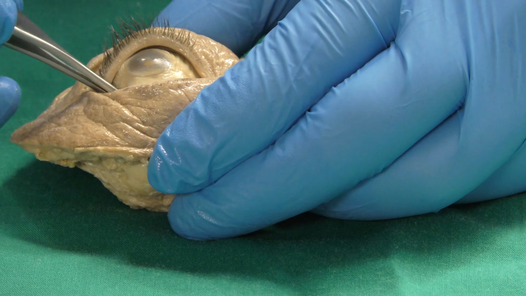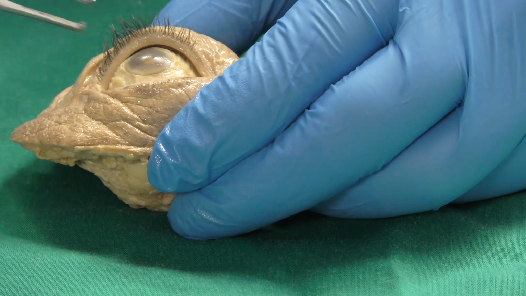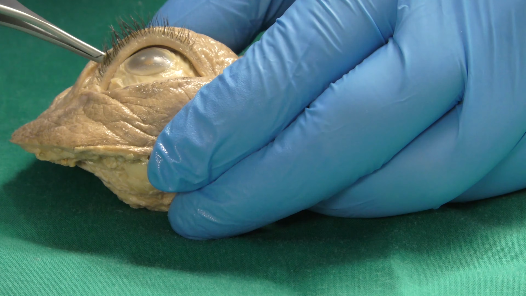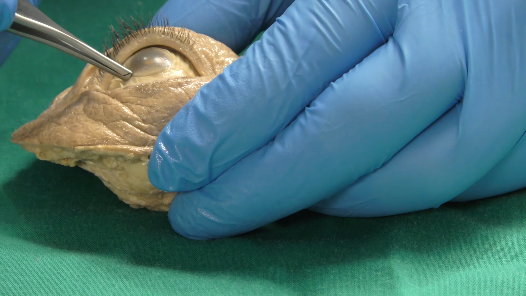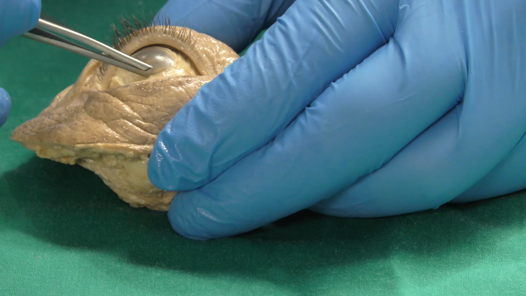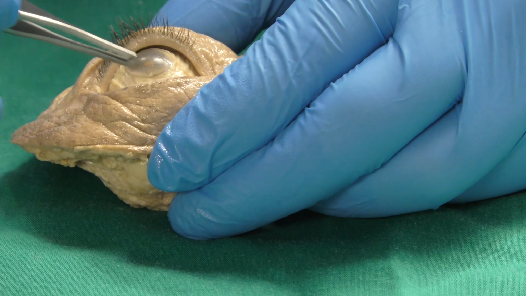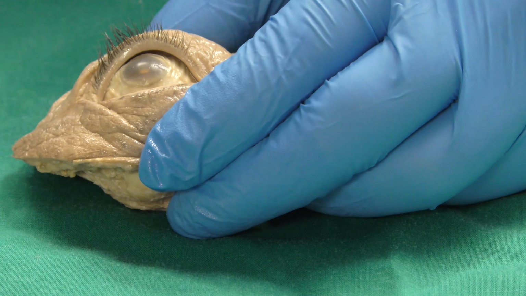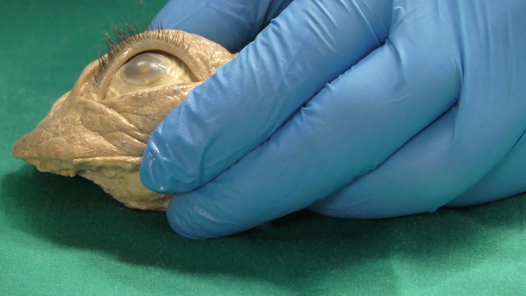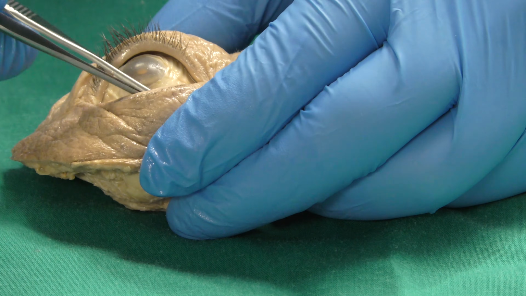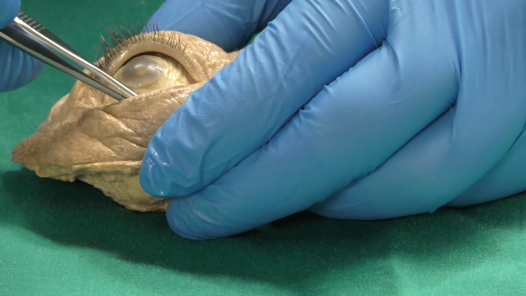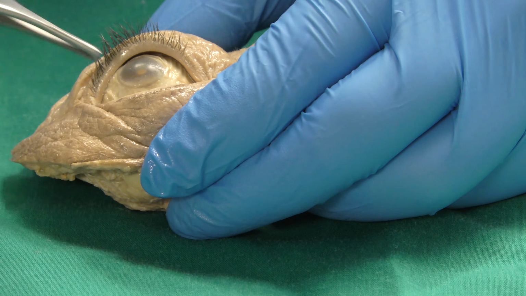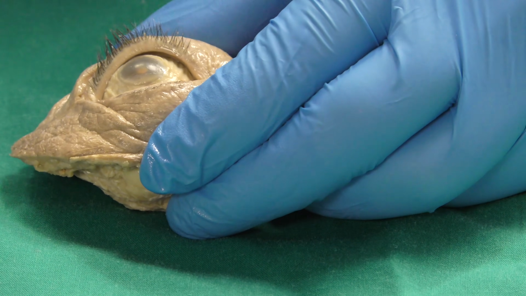The sclera is covered by conjunctiva. So the conjunctiva is a mucous membrane covering the sclera, and it starts at the limbus, covering the sclera, which we call the bulbar conjunctiva. Then it bends on itself, and then it covers the inside of the eyelid, and that is the palpebral conjunctiva, and it stops at the gray line on the eyelid.